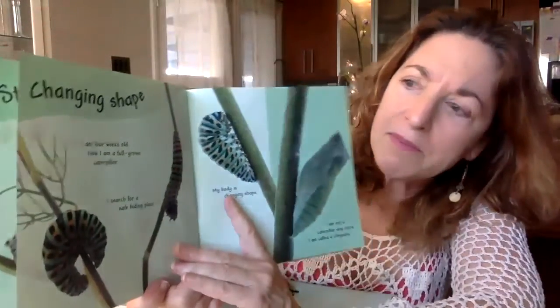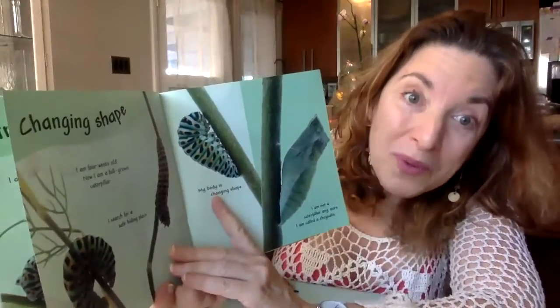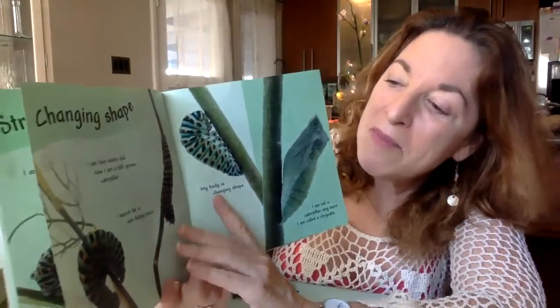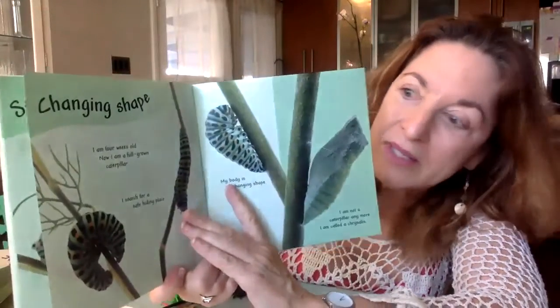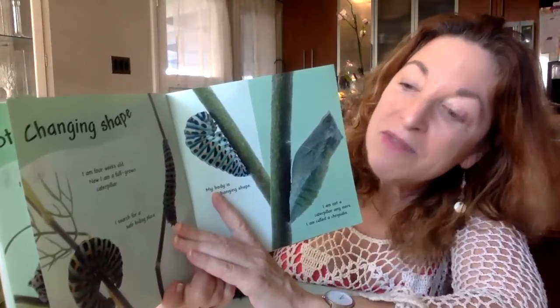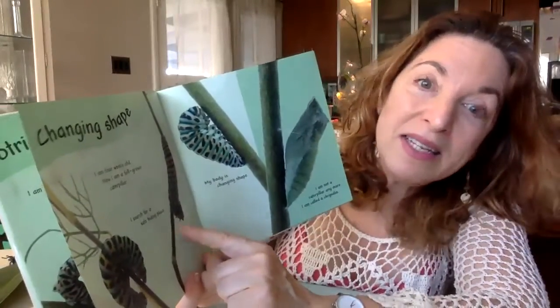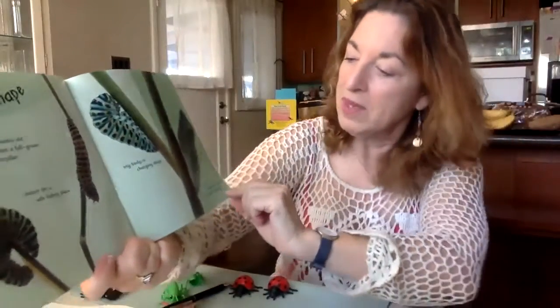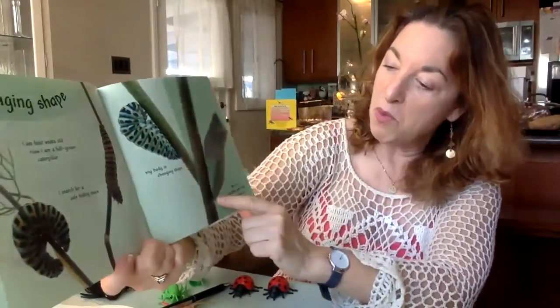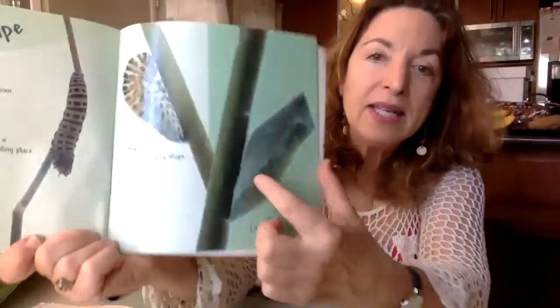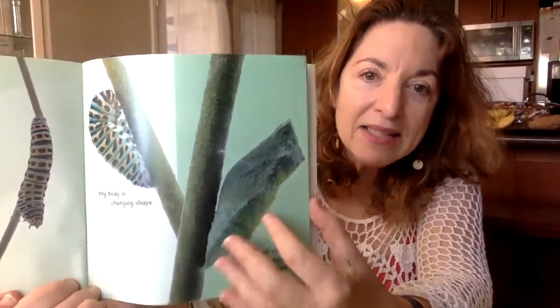Changing shape. I am 4 weeks old now. Now I am a full-grown caterpillar. I search for a safe hiding place, like I said, underneath the leaves. My body is changing shape. I'm not a caterpillar anymore. I am called a chrysalis. He's inside something, right?